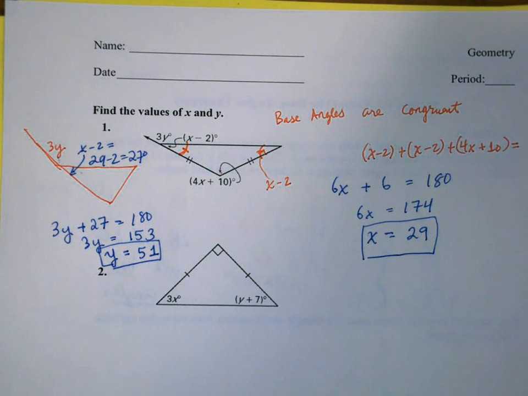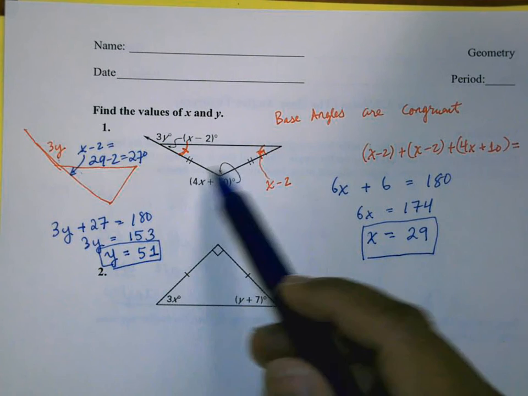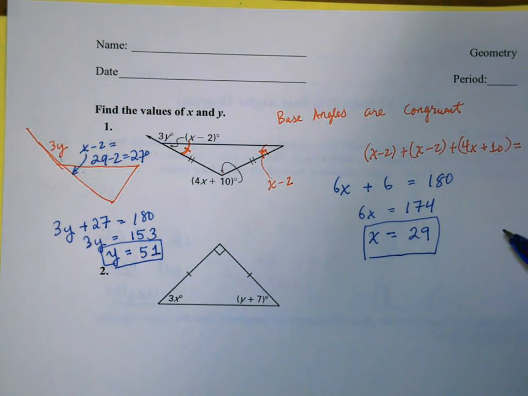So there you go. Just a quick example of showing you how to work through some of these problems that have congruent sides of a triangle, or in other words, an isosceles triangle.